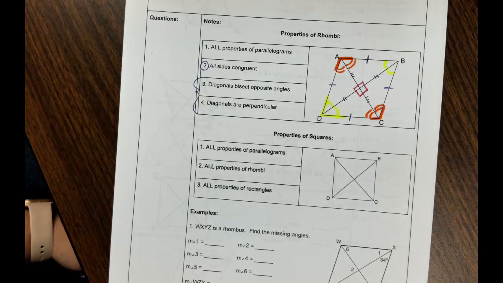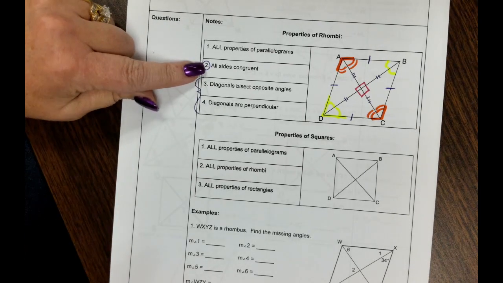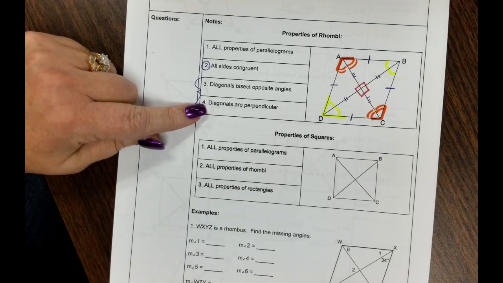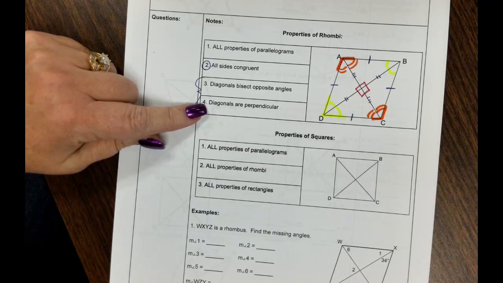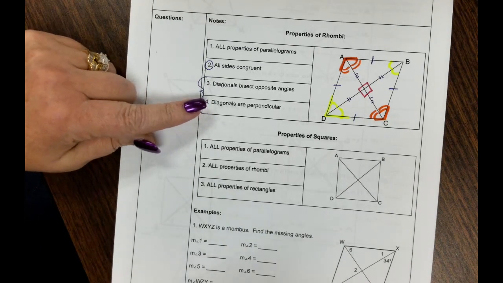They're all perpendicular. So as soon as you see that all four sides are congruent, the first thing you want to do is go in and mark that those diagonals are perpendicular, because that's going to give you some hints about how to work the problem when you're finding angles. Okay, now that's a rhombus.